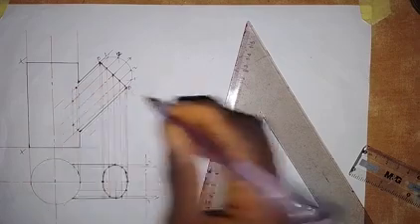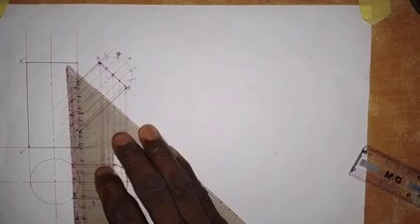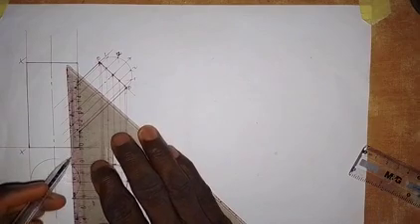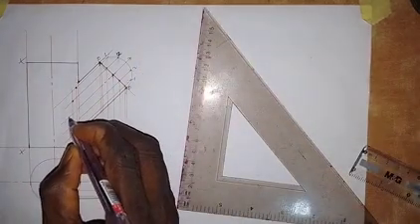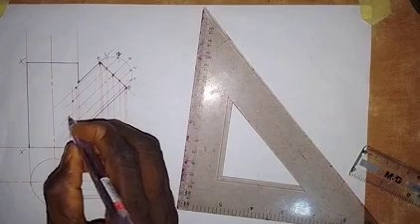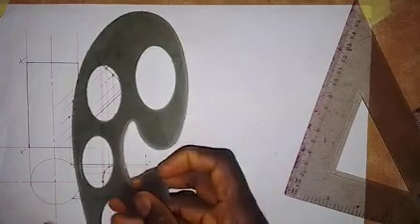So the last one is 3. So we come to this point, and we draw a vertical line to intersect line 3. So it intersects at this point here. So we take the French curve and join the points together. So let's see how that goes.